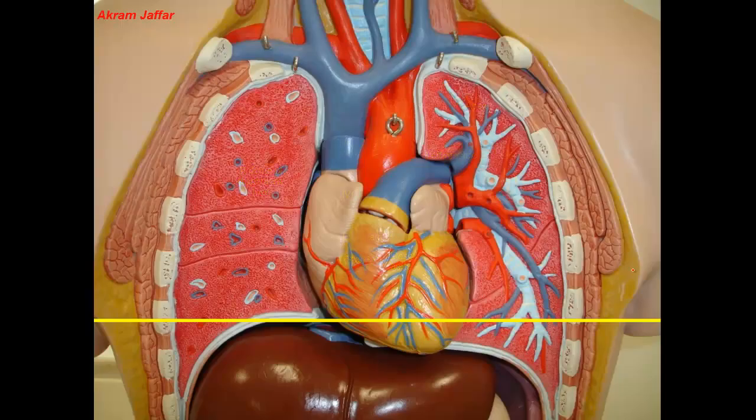So you can see here in this model that the section, as it passes through the right dome of the diaphragm, cuts part of the liver. It does not pass through the left dome because the left dome is lower than the right dome, and the right dome is pushed up by the presence of the bulky liver mainly on the right hypochondrium.